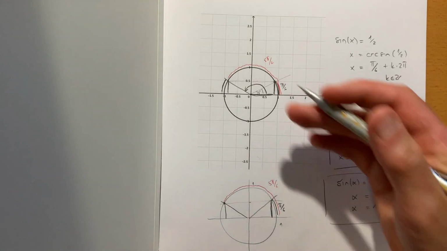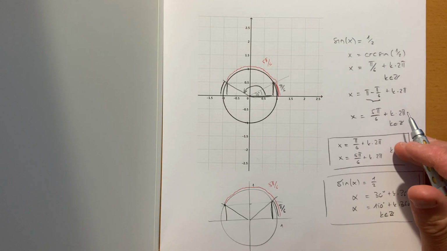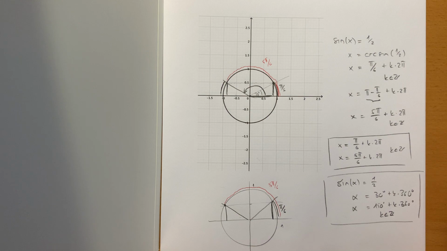But well, clearly it comes in handy if you have a nicely pre-drawn circle. So I hope it wasn't too difficult. See you in the next one.